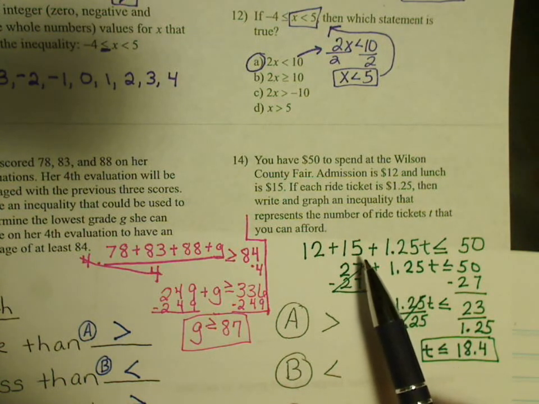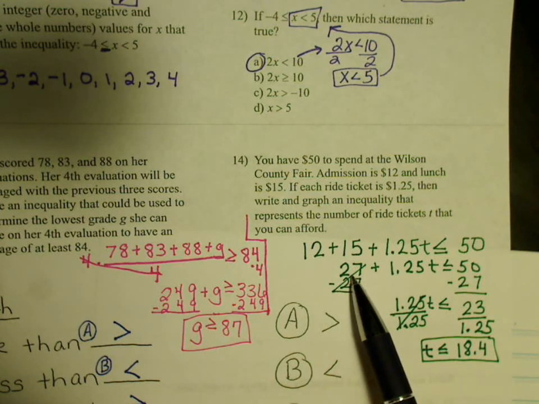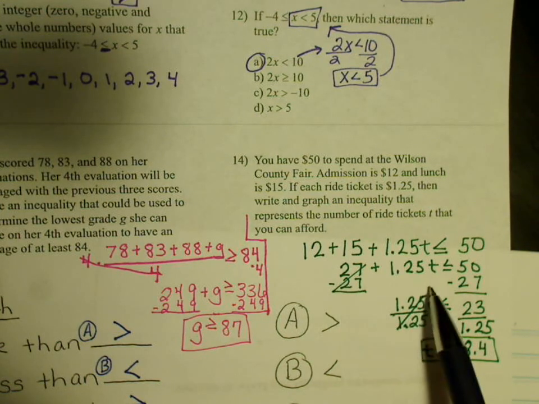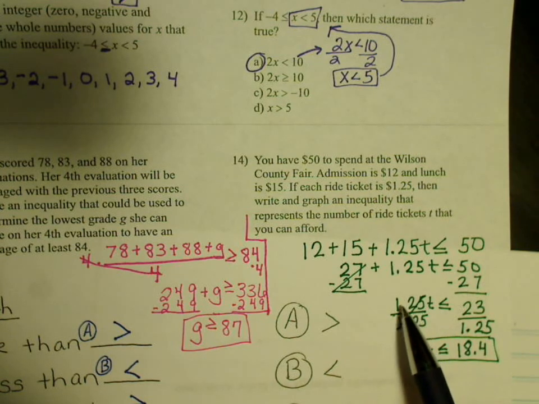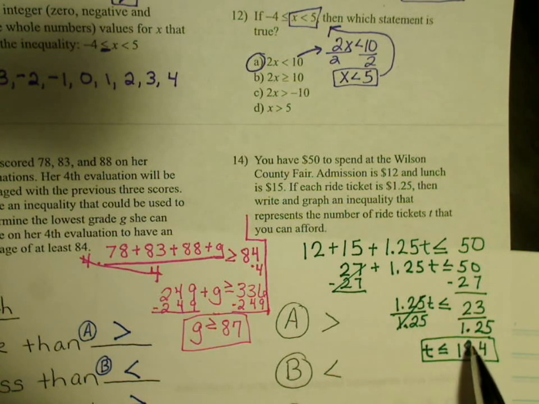So I'm going to combine like terms, do the inverse of this, subtract 27 from both sides, and then divide by $1.25. And I find out that my amount of tickets has to be less than or equal to 18.4.